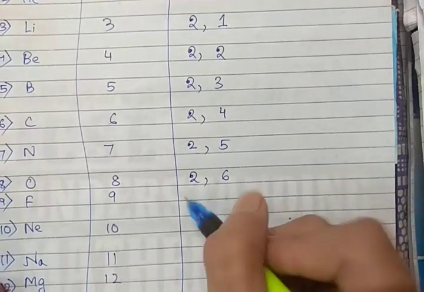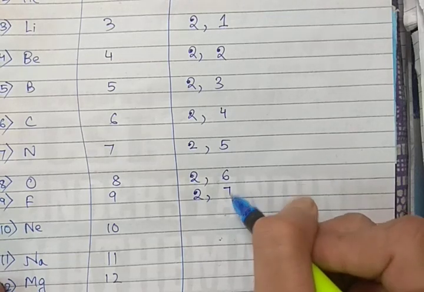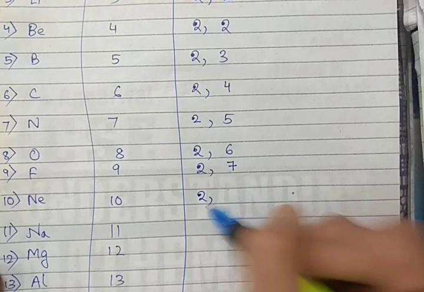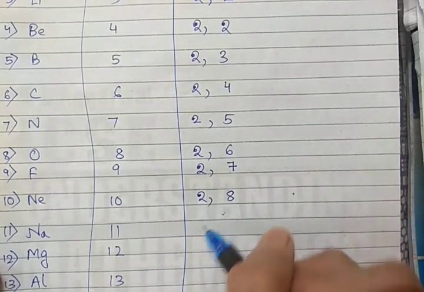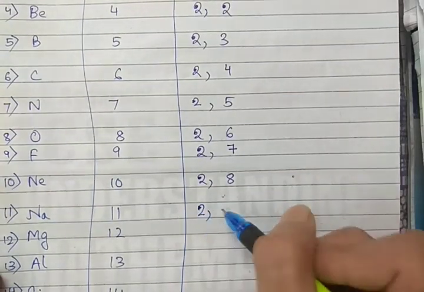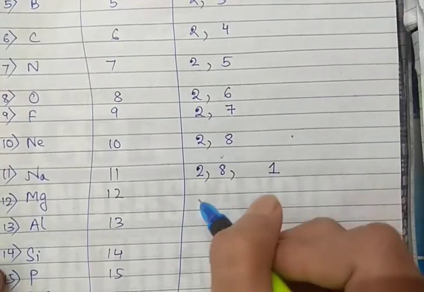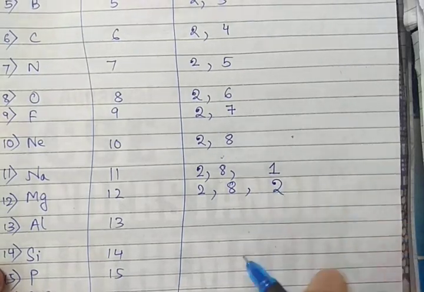Fluorine will have 2 electrons in the K shell and how many? 7 electrons in the L shell. Neon will have 2 electrons in the K shell and 8 electrons in the L shell. Sorry. Sodium will have 2 in the K shell, 8 in the L shell and 1 electron in the M shell. Magnesium will have 2, 8 and 2 electrons in the M shell.